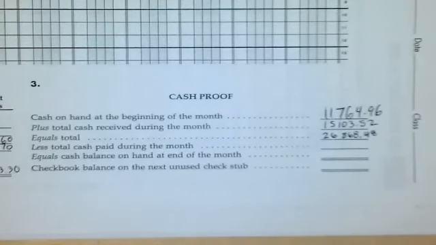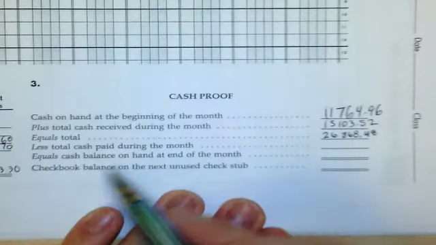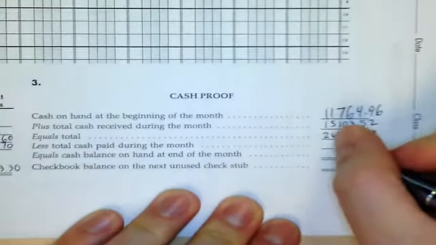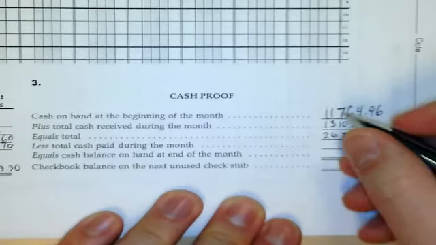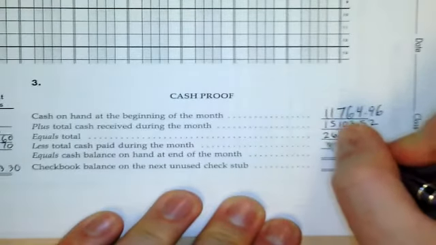Our next line says less total cash paid during the month. Where would we find the total amount of cash we paid, on what journal? The cash payment journal. Good. So the cash credit of the cash payment journal, which they just tell us, is 8,779.53. So the total amount of money we paid from the cash payment journal is 8,779.53.